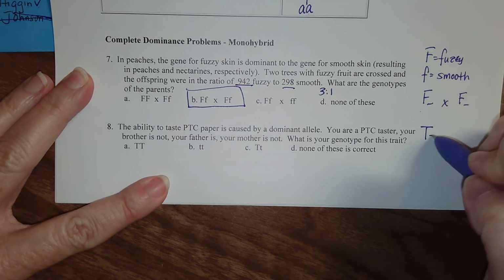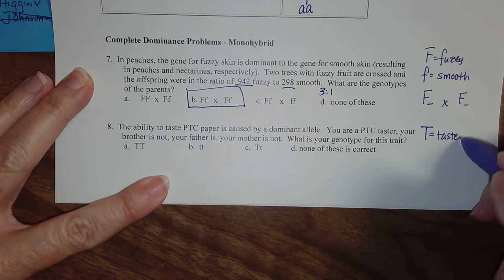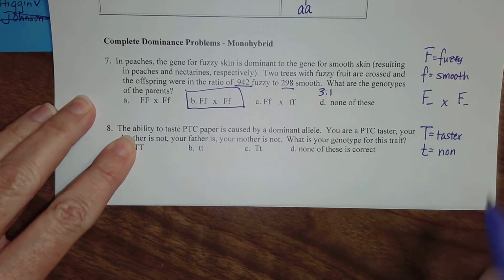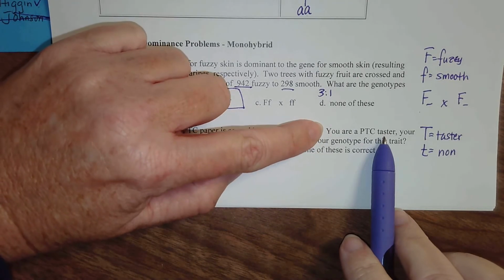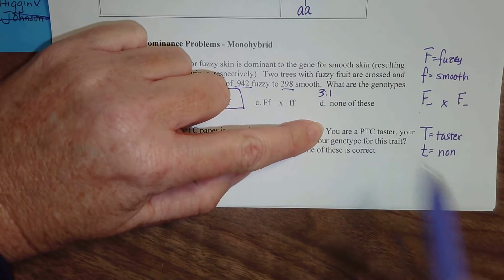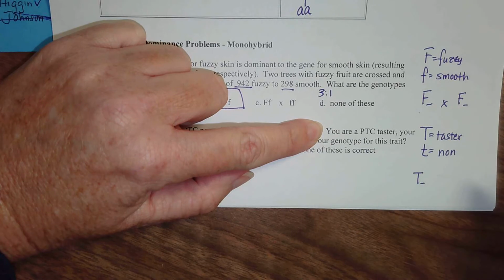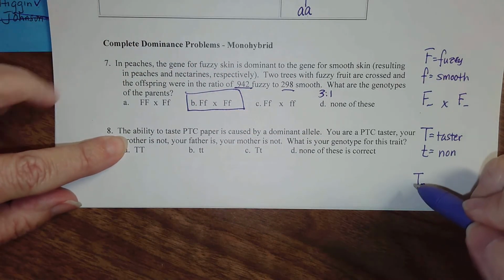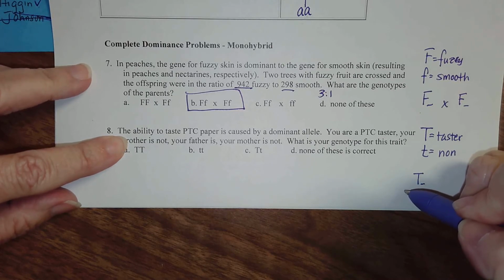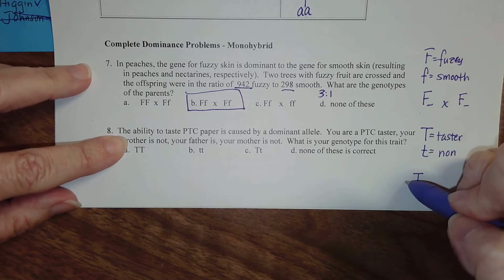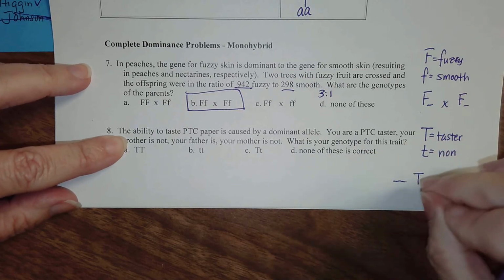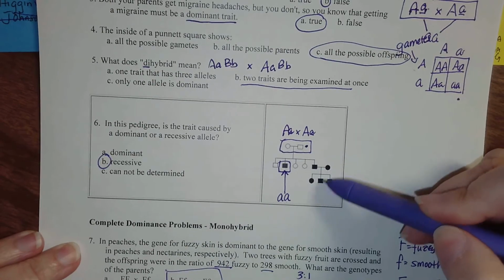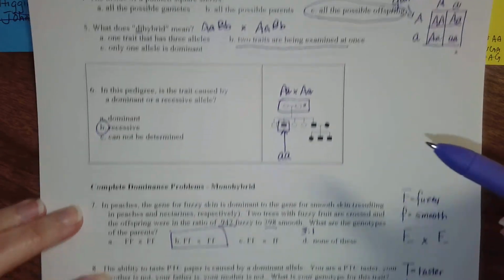So tasters have the dominant allele. That means non-tasters are recessive. You are a PTC taster. So if you are a PTC taster, we know that you have at least a dominant allele. Your brother is not. So if you see the way I lay this out, you're going to kind of make a pedigree with this. Your brother's going to be at the same level that you are. Parents are above in a pedigree. Siblings are right next to one another.